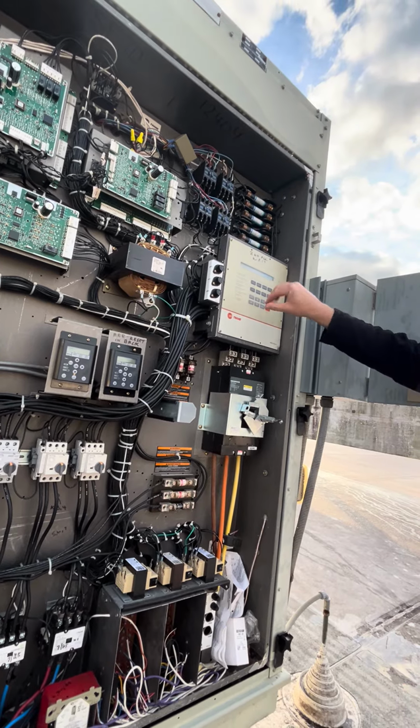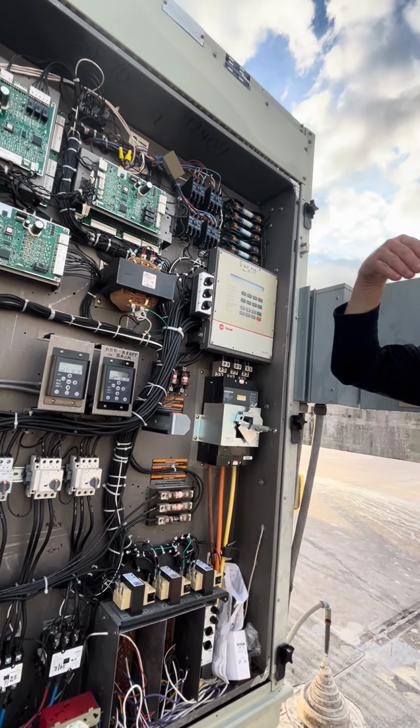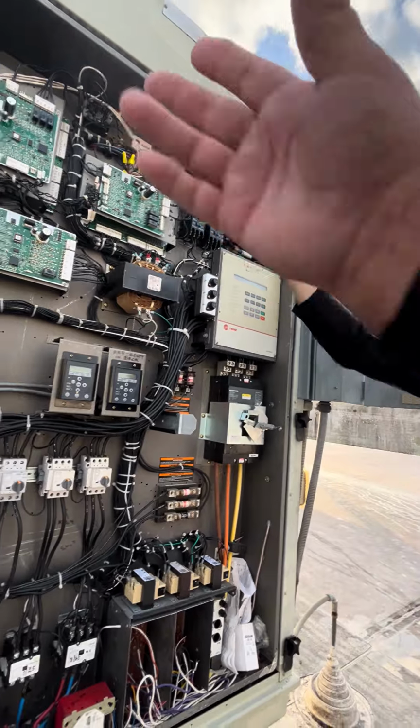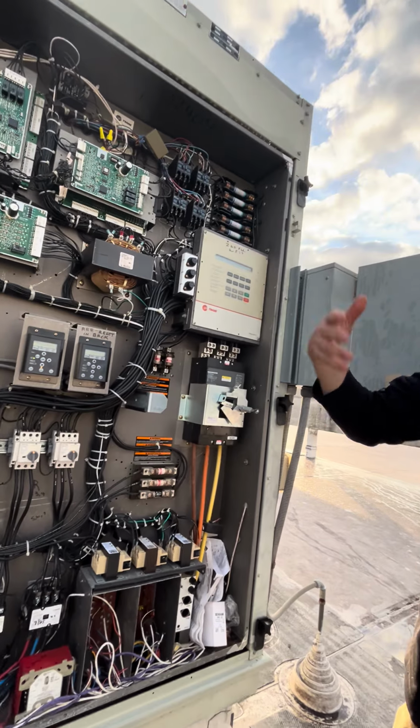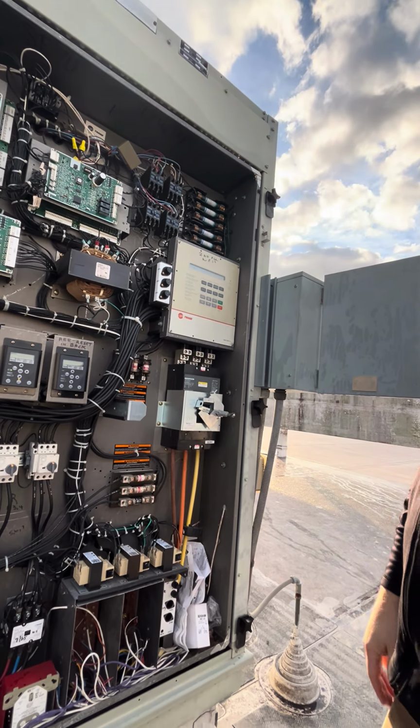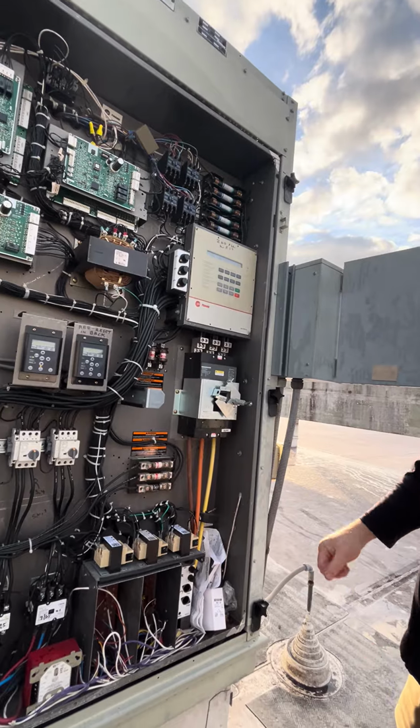It's not something you change here. I would say it's a different firmware, something in the board. Sure. It's a 0 to 5 or a 0 to 10. Okay, cool.